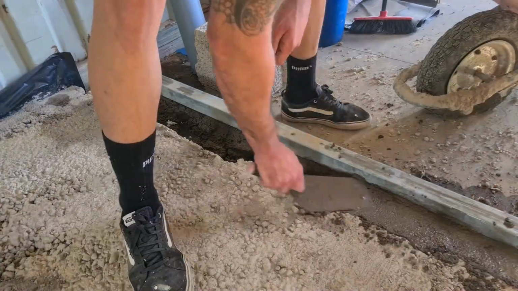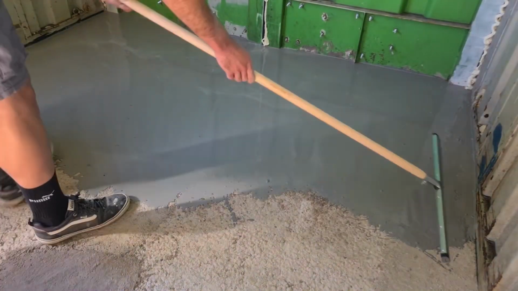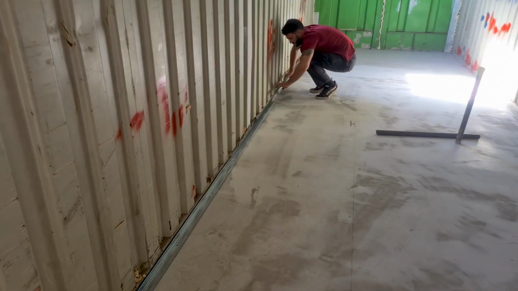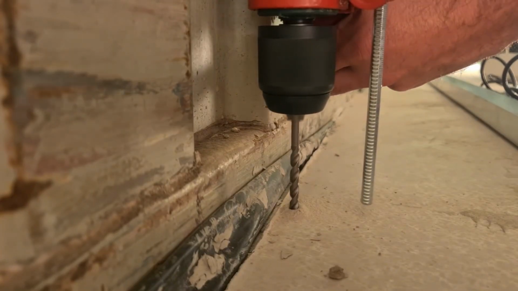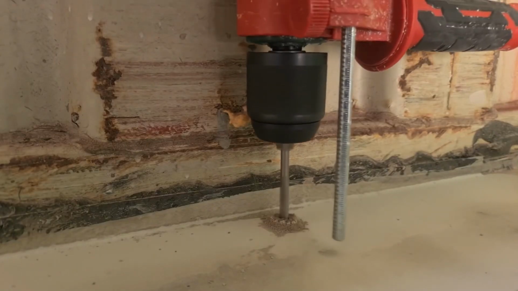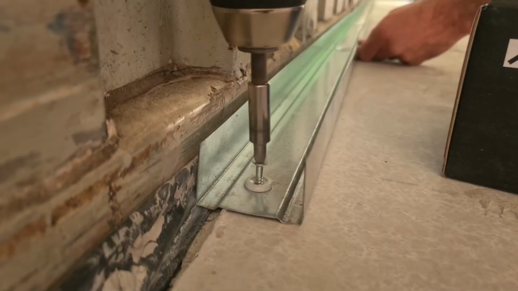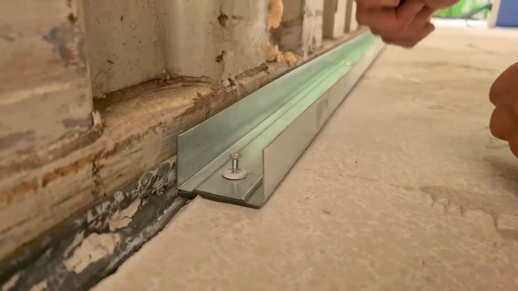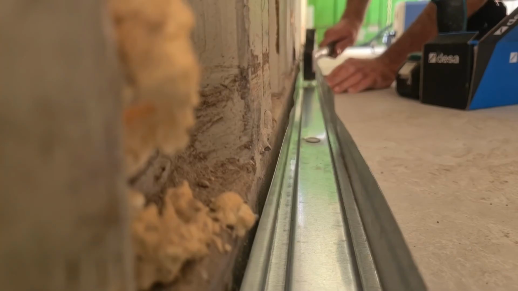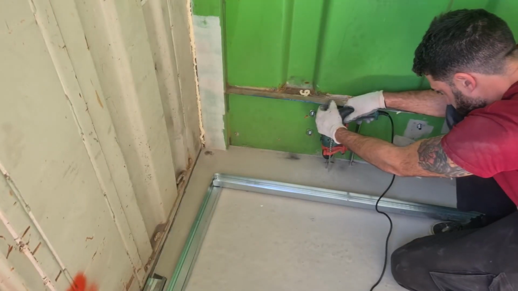Working methodically to ensure a uniform finish to avoid possible unevenness. Here, attention is paid to edges and corners to maintain consistency throughout. An edging tool or groover is used to create smooth transitions between the concrete and adjacent surfaces.